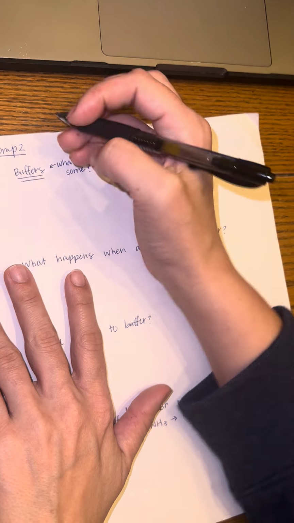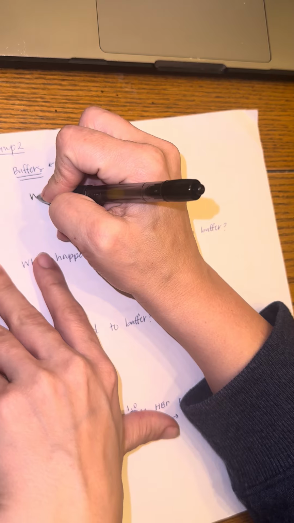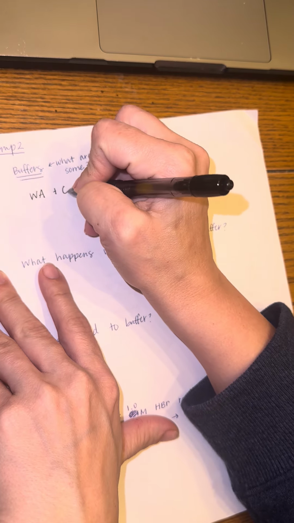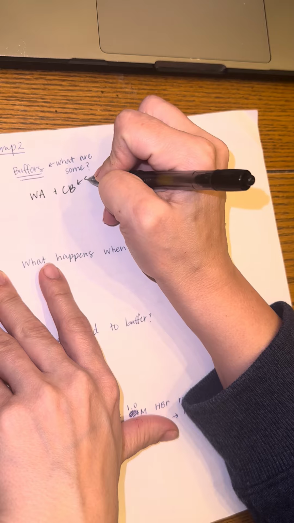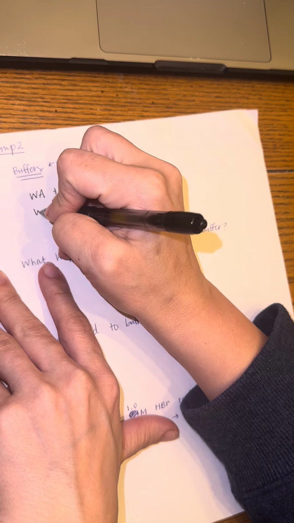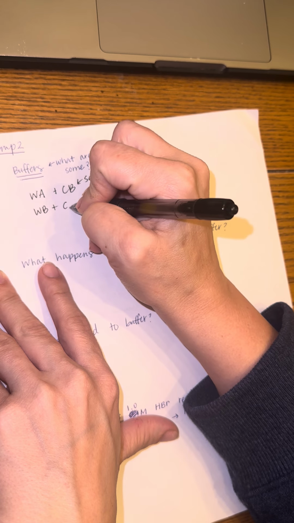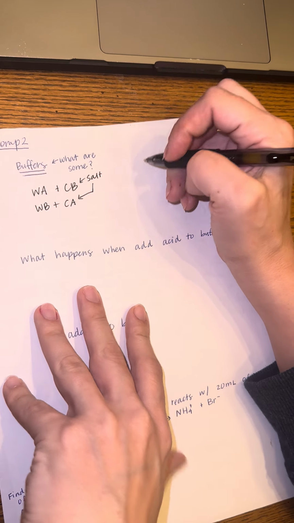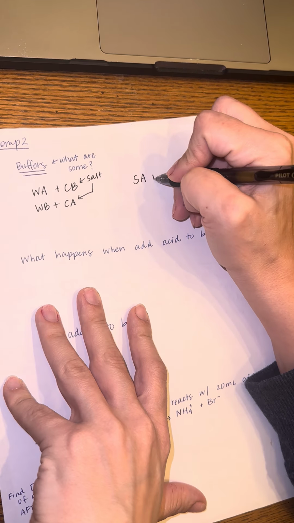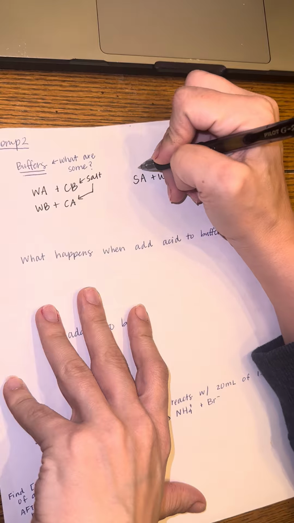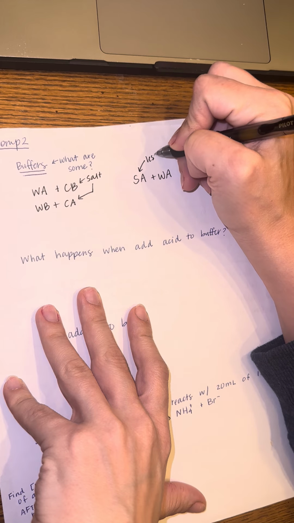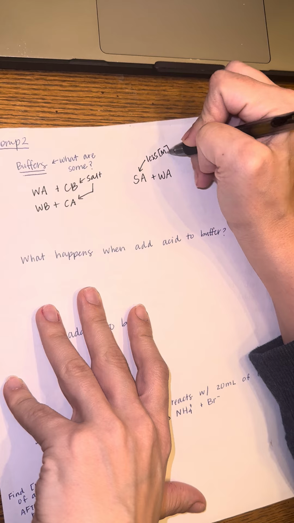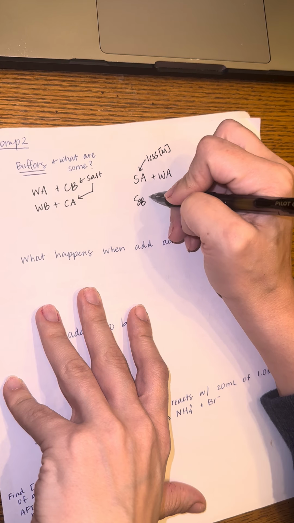So traditionally, buffers that we recognize are going to be weak acids and their conjugate base, and this is usually coming from a salt. It could be a weak base and its conjugate acid, again coming from a salt. But you can have buffers with strong things. We can have a strong acid and a weak base make a buffer, but we need fewer moles of the strong one, right? And then we could also have a strong base and a weak acid.